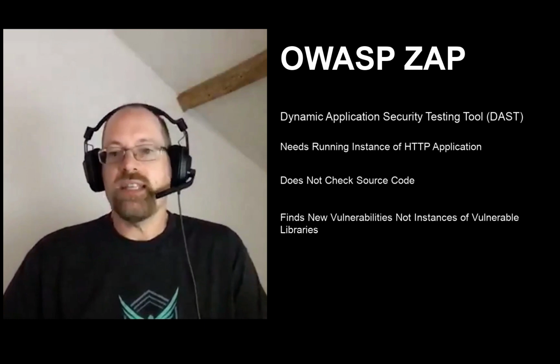ZAP attacks custom applications. So it finds new vulnerabilities rather than trying to find existing vulnerabilities that are already known about. What I mean by that is there are some scanners out there which are focused on known applications. So they might detect that you're running WordPress and you have a particular version of a WordPress plugin that is known to be vulnerable, and it can then report that. These things are very useful, but they only work well for known applications and plugins for those applications.